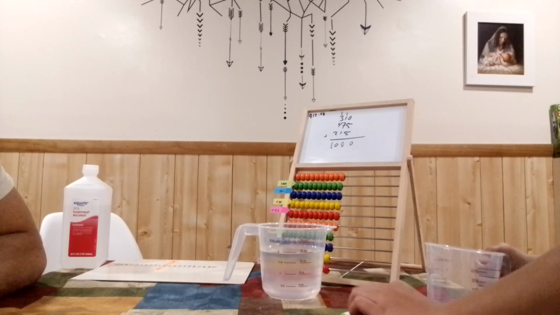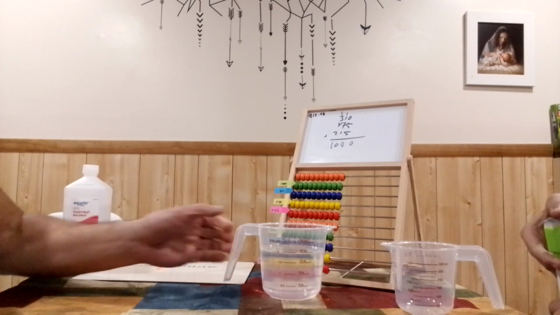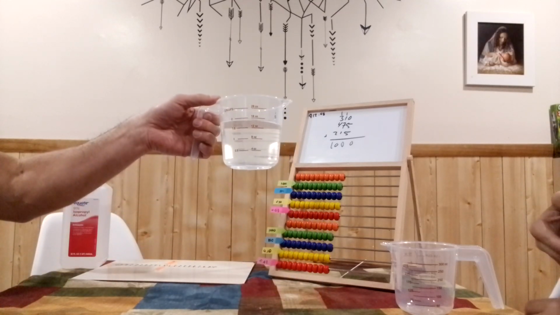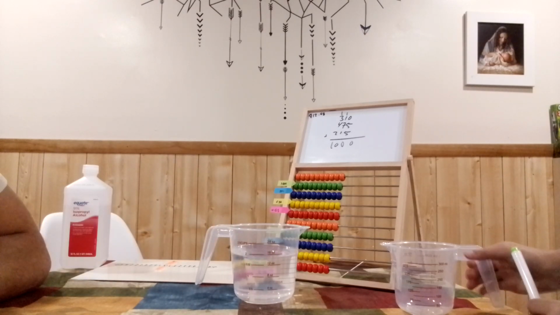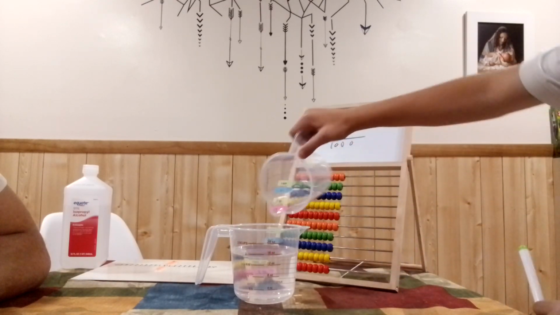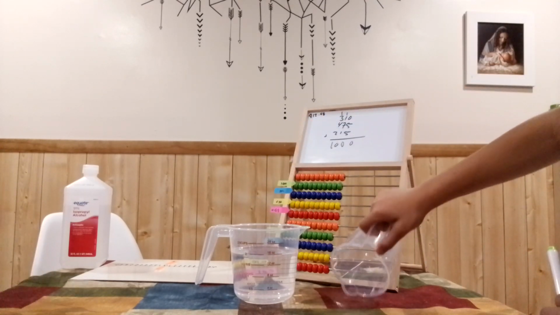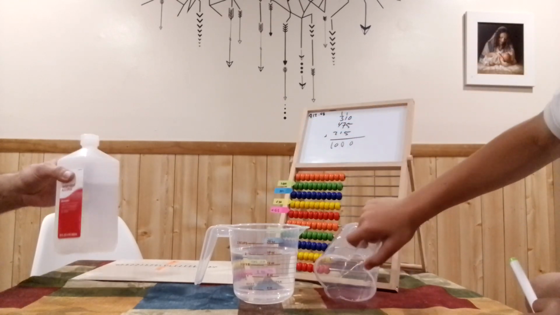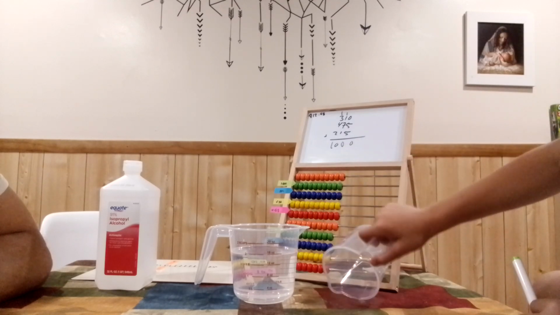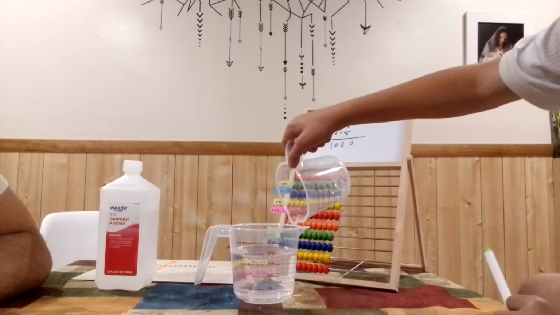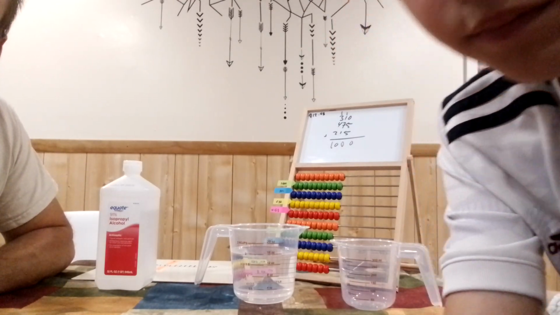You spilt it all over the table. Well, it ended up coming right out to 2, not counting the stuff you spilt all over the table. Not quite what we were hoping to show. Well, we'll try this again another time. It smells like a hospital in here. Isopropyl. All right.